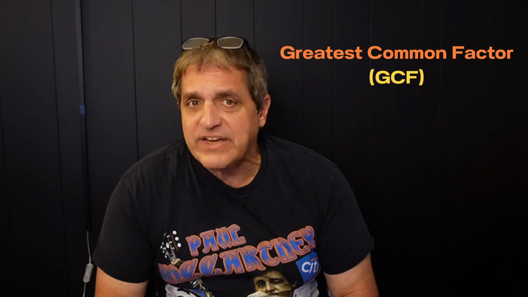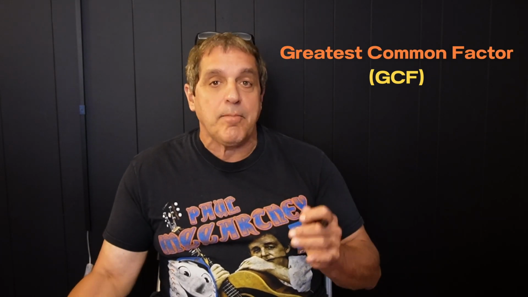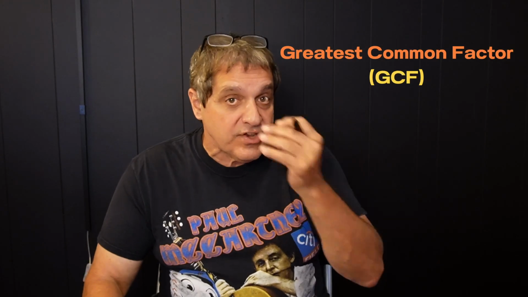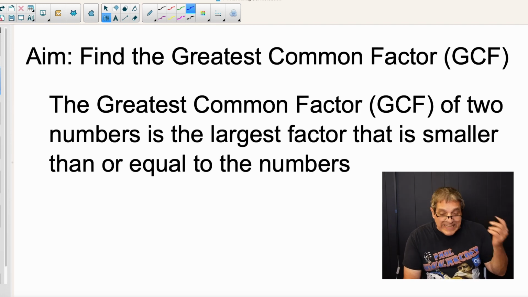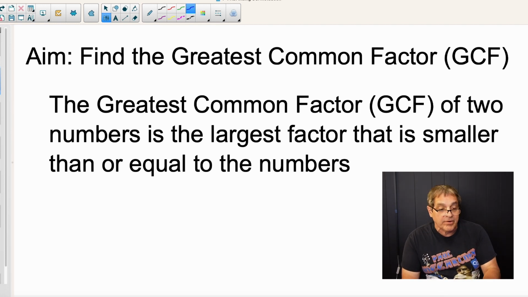So, especially with greatest common factor, we have to remember what a factor is. A factor is a number that when multiplied by another number will give you the number you started with. The definition of greatest common factor is the largest factor that is smaller than or equal to your starting number. So what does that mean? What are factors? And then here's how to find them.